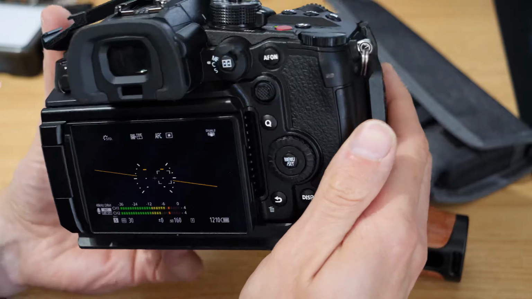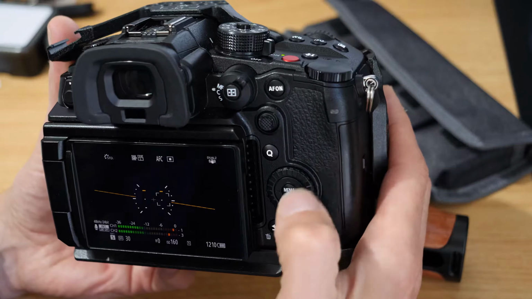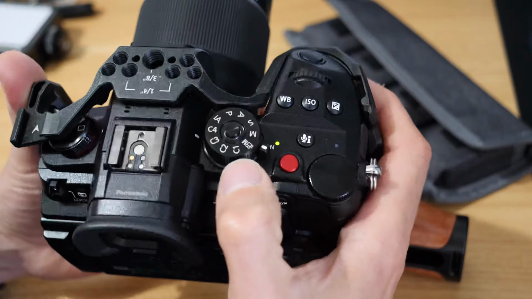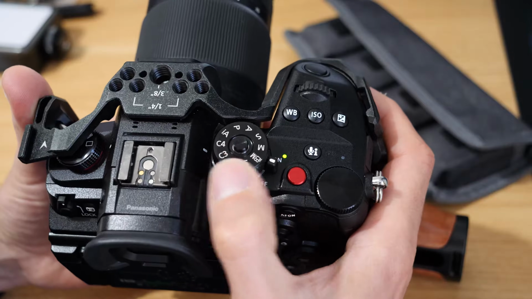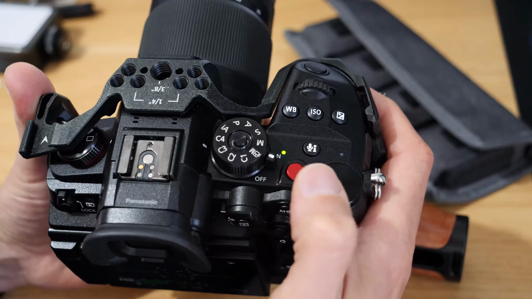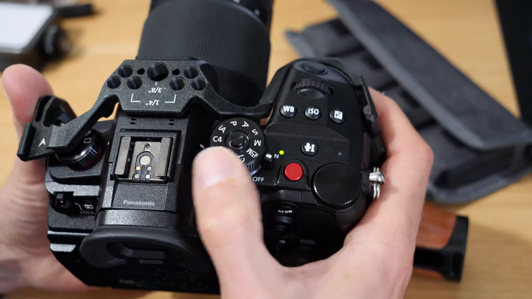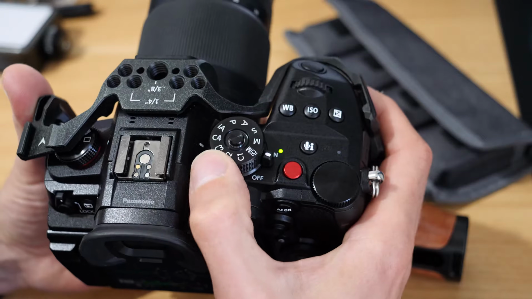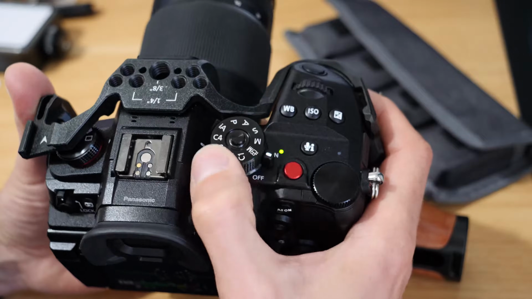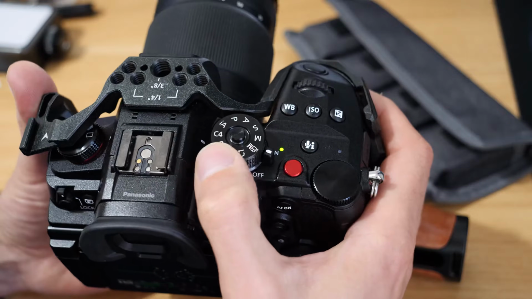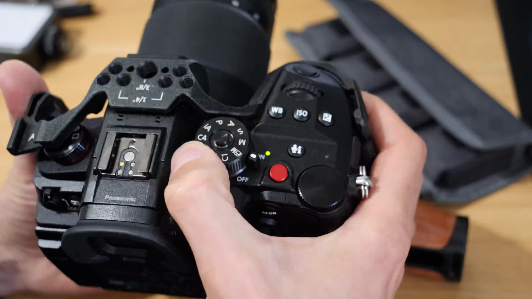If you were familiar with the earlier GH cameras, like the GH5 for example, that had C1 through to 3, and C3 had 3 additional modes attached to it. So C1, C2, C3, and then you had a C3-1, C3-2, C3-3. So essentially you had 6 custom modes all in all. And then it's extended just a little bit further on this. So you've got custom 4.